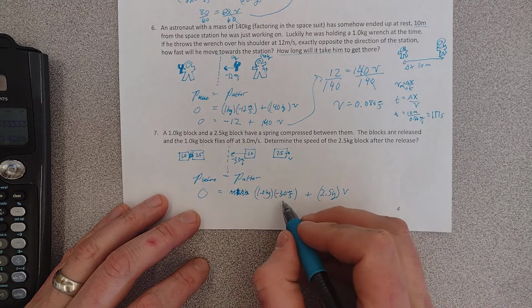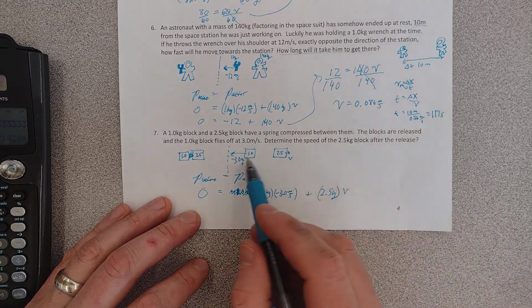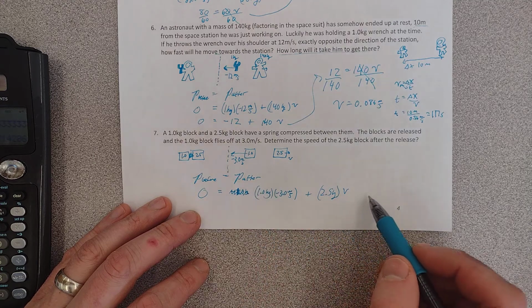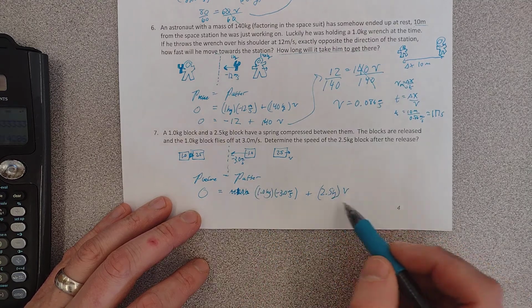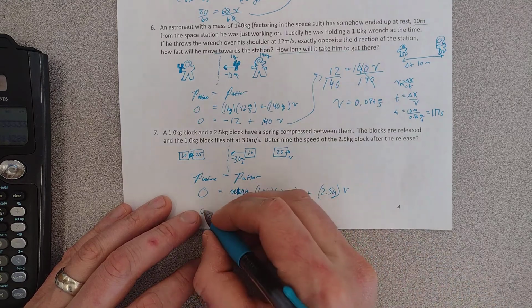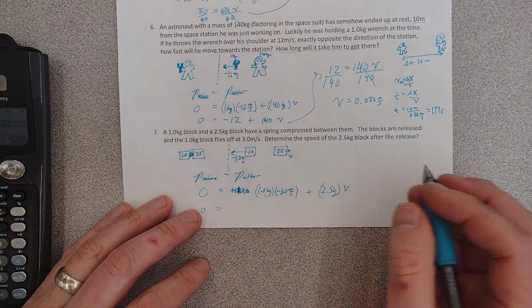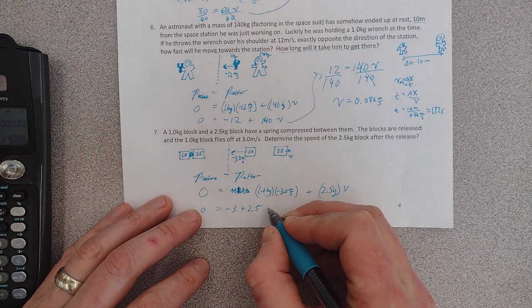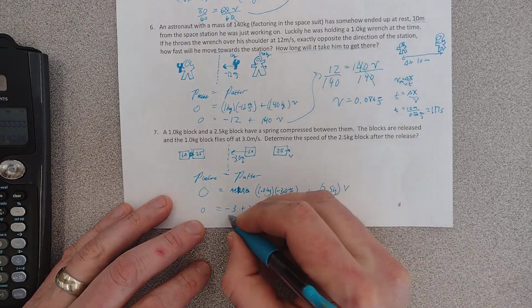So basically, they have to be equal and opposite to each other, right? This is negative 3, 2.5 times v also has to be positive 3, so they add up to be 0. So 0 equals negative 3 plus 2.5 v. Bring this over here.